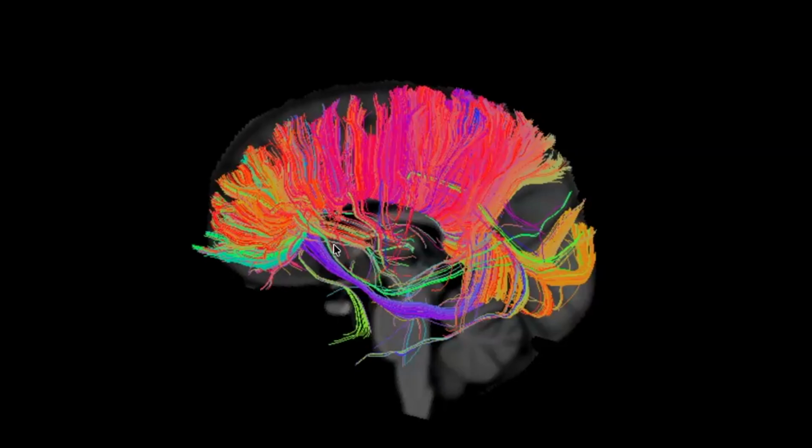and you can see that it happened right here. So here is, do you know what this part of the corpus callosum is called? So the splenium or the forceps major goes through the splenium of the corpus callosum into the occipital lobe.